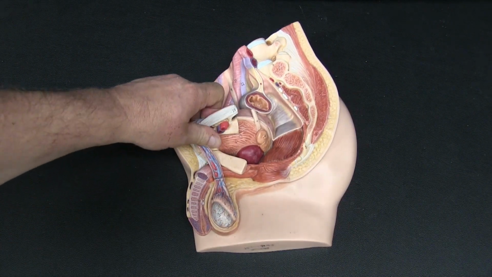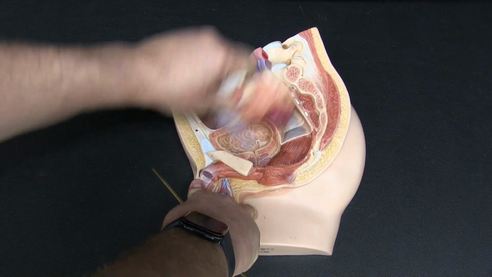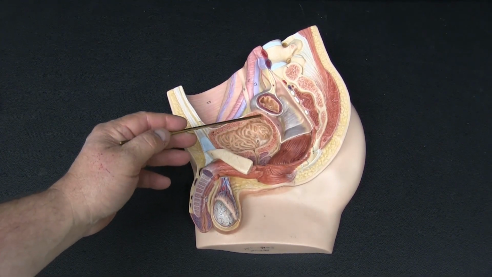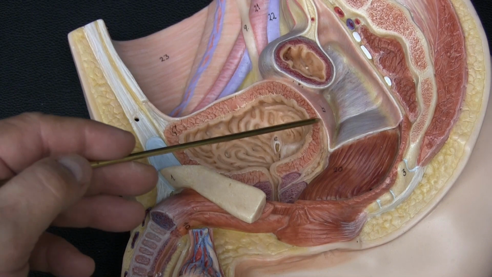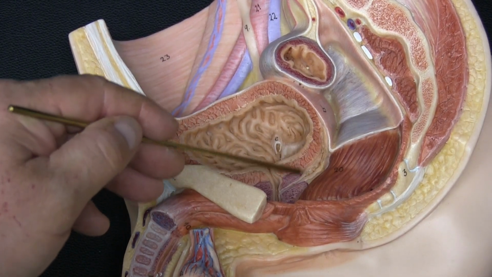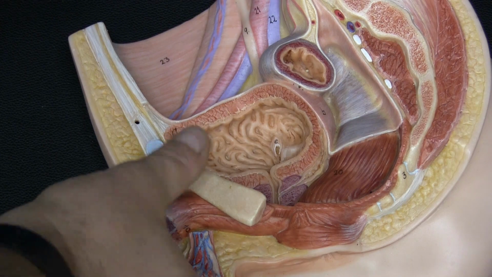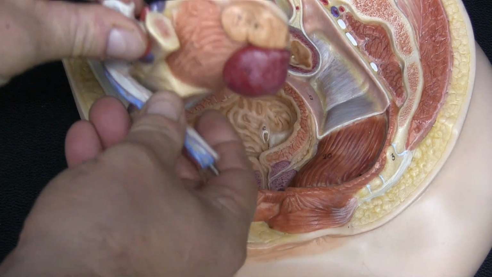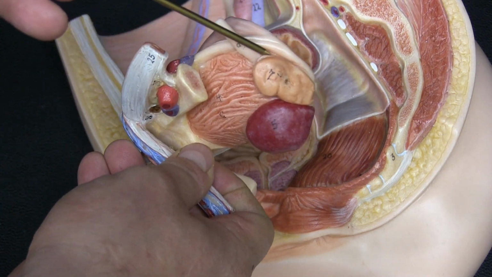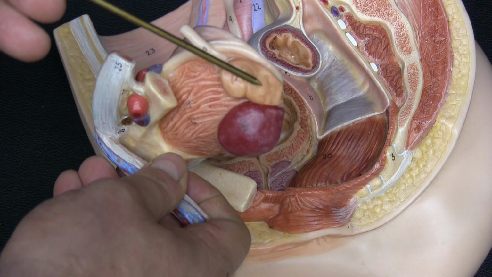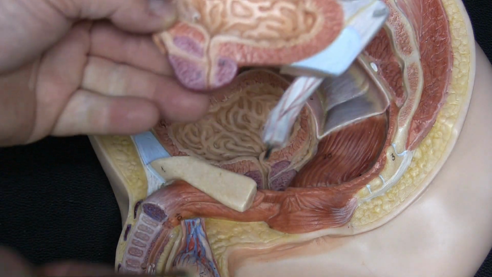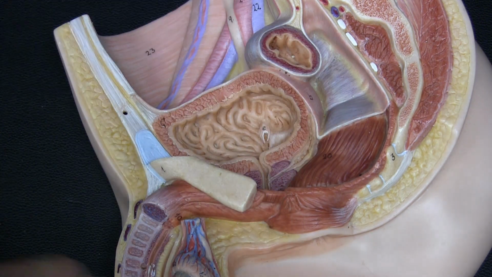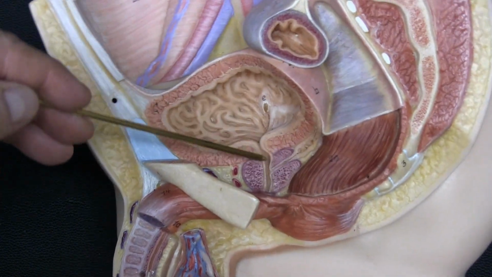And if we take this off once again, we can see that the ductus deferens is going to travel inferior to the bladder here, entering just inferior to it into the posterior side of the prostate gland. But it doesn't stay alone. Instead, as the ductus deferens travels closer to the prostate, it meets up with this gland, the seminal vesicle. And the seminal vesicle and ductus deferens have a shared ejaculatory duct that then empties into the prostate.